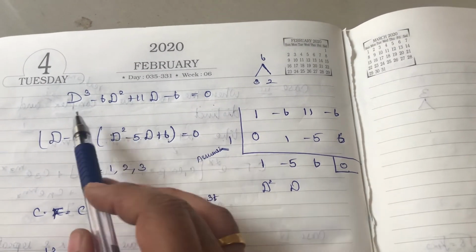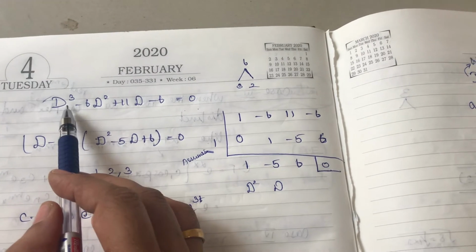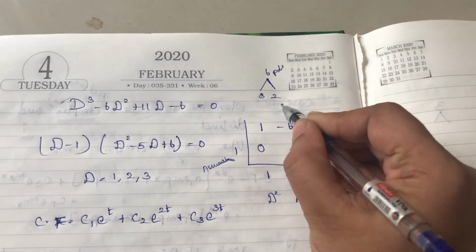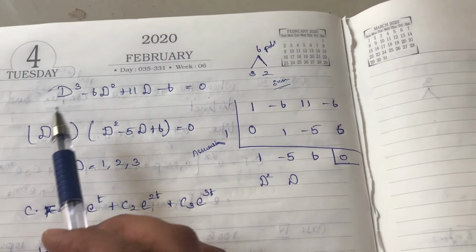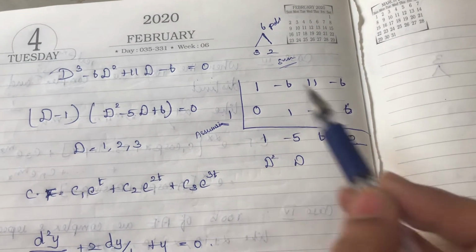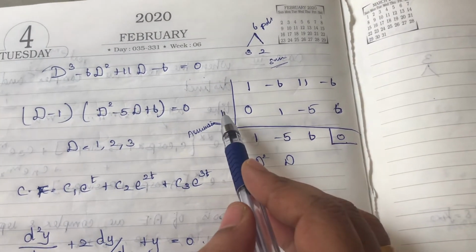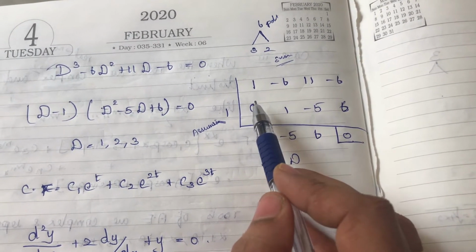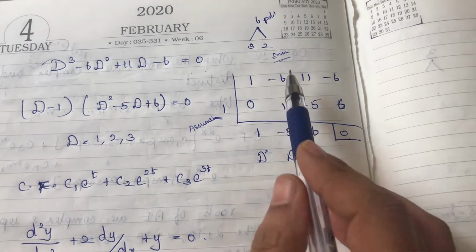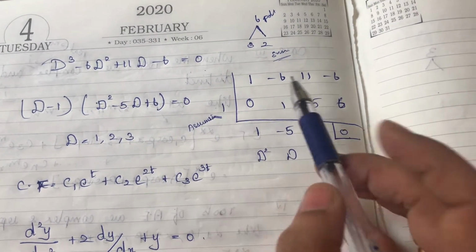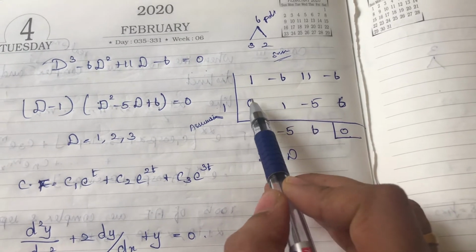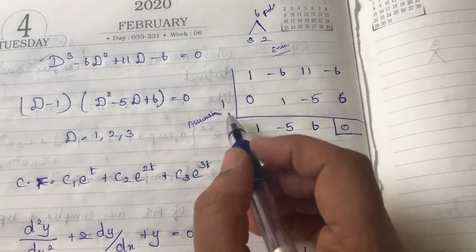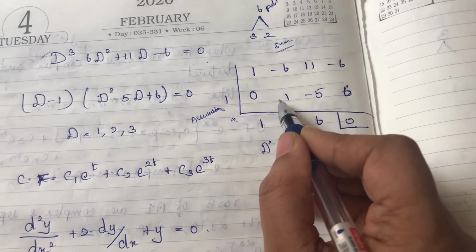Here you can see there are 3 roots. If it is 2 roots, we can use this method like product and sum. But if it is 3 roots, you need to use this form. So I am taking 1. In the second row we will put 0 first. Just add these things and multiply. If it is 0, then 1 plus 0 is 1. So 1 into 1, multiply these things and put it here.